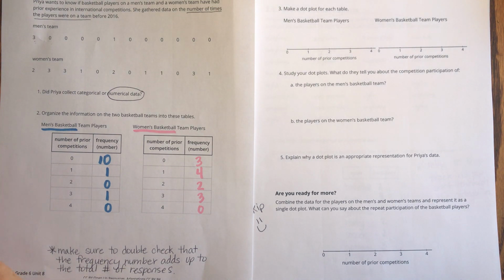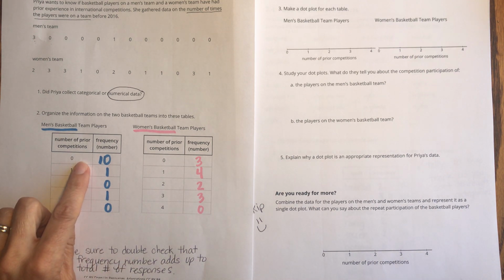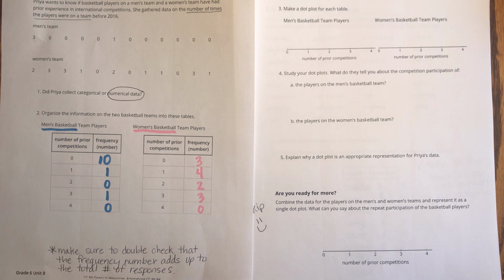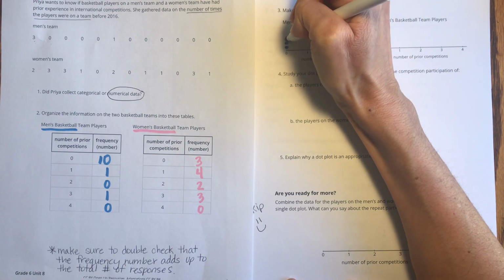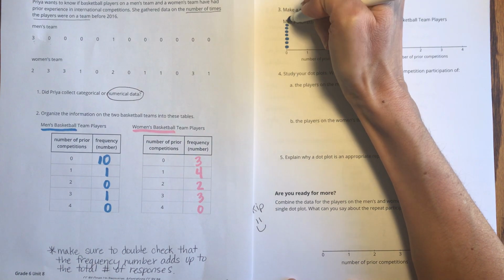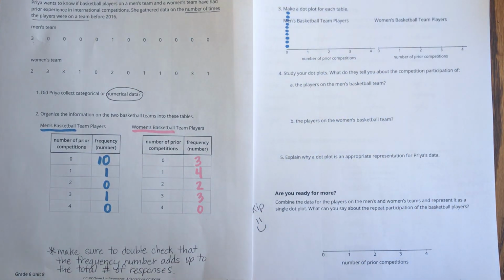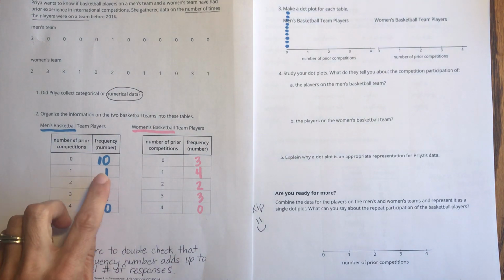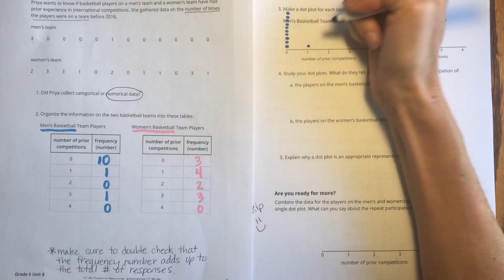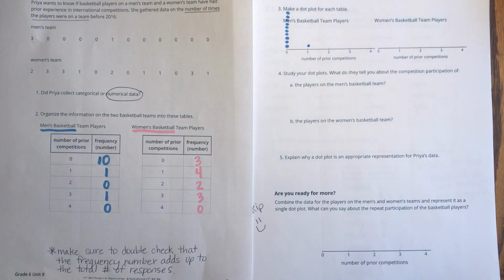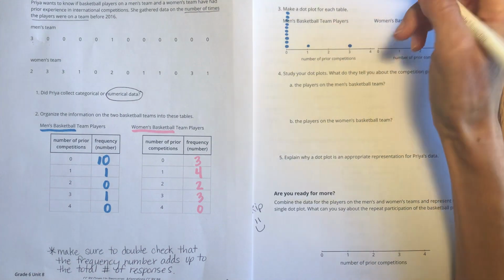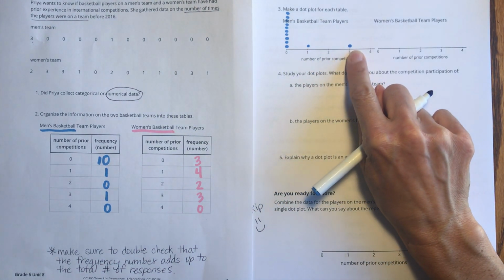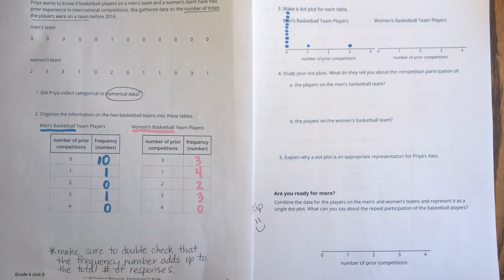So we're going to make the dot plot, and since it's numerical, we can use that. Over here, we're seeing that the response 0 gets 10. So I'm going to go ahead and make 10 points or dots up above. 1, 2, 3, 4, 5, 6, 7, 8, 9, 10. And then for number 1, we have 1 person that responded that way. For number 2, there was no one who responded that way. And number 3, there was 1 response. So we have 10, 11, 12. Again, there were 12 players that they surveyed, so we have everybody on there.